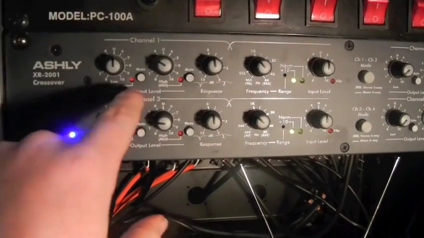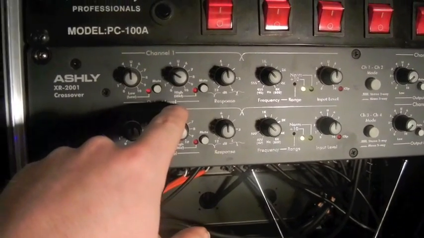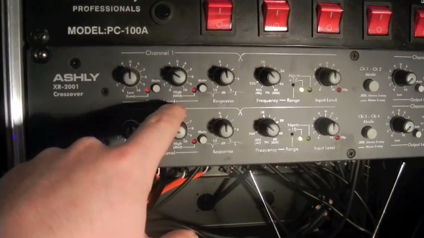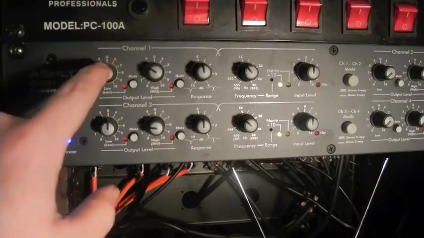So then lastly, you're going to have your individual outputs. As I said, you're going to have a high and a low. Or if you're doing a low, mid, and a high, you're going to have output volumes.